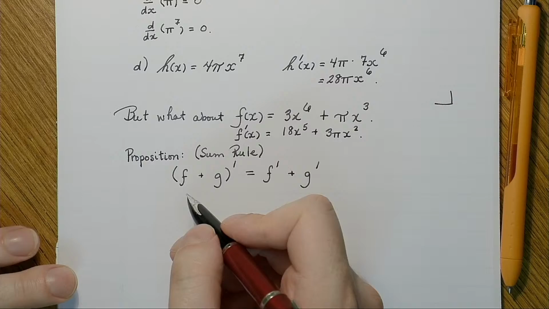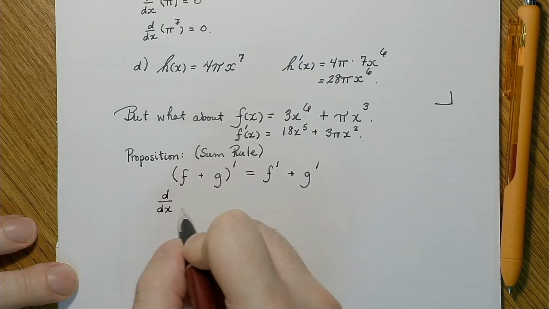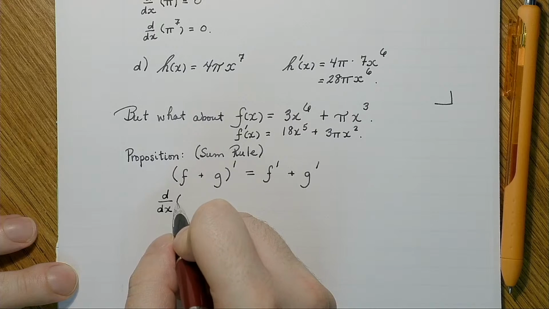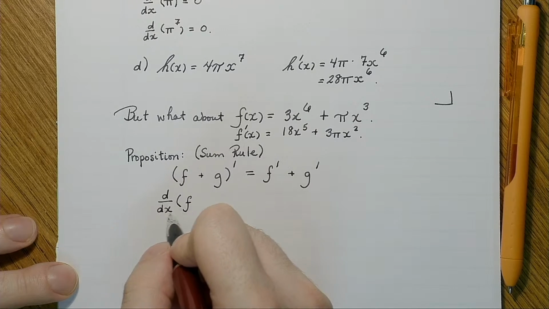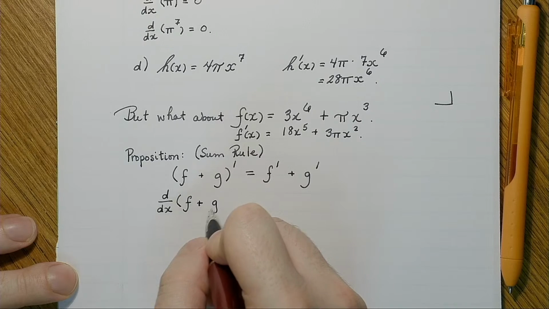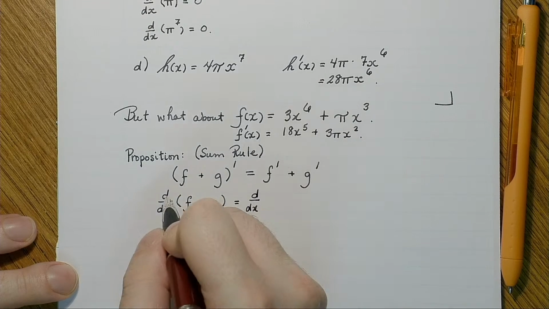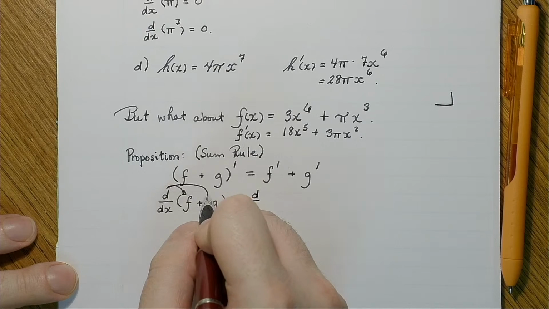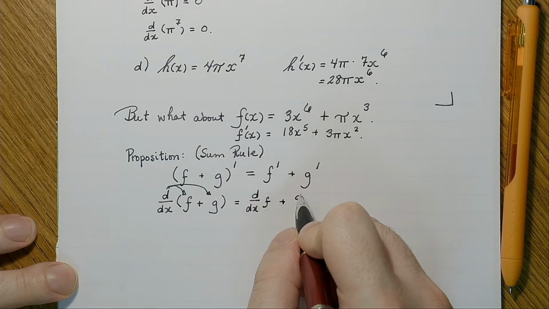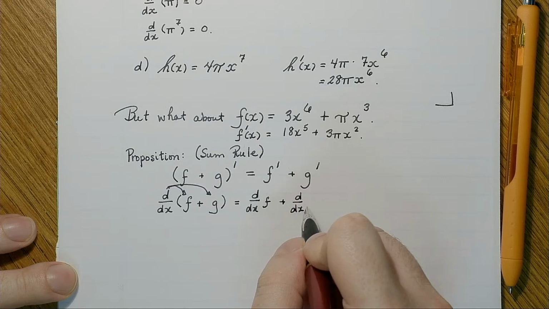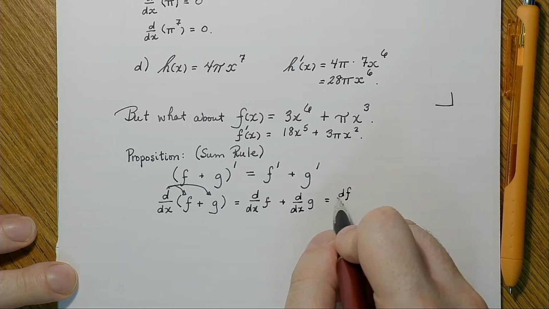So that's the rule. We could also look at it in a different notation using Leibniz's notation, kind of a d by dx, so taking the derivative with respect to x, that it's just being applied to each one. Or equivalently, some people will write it like this.